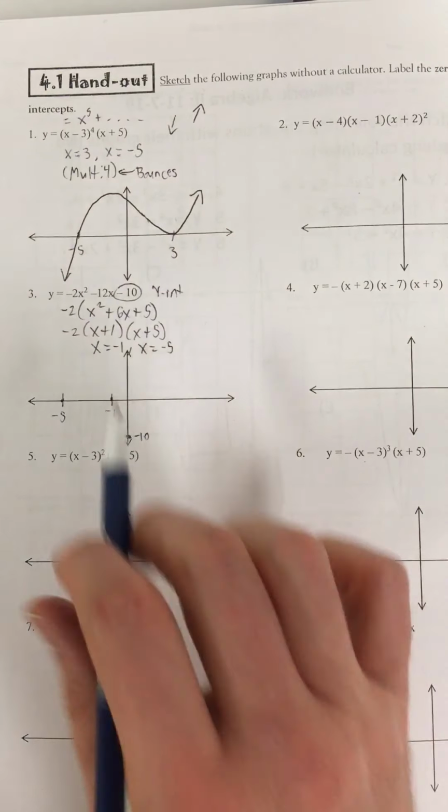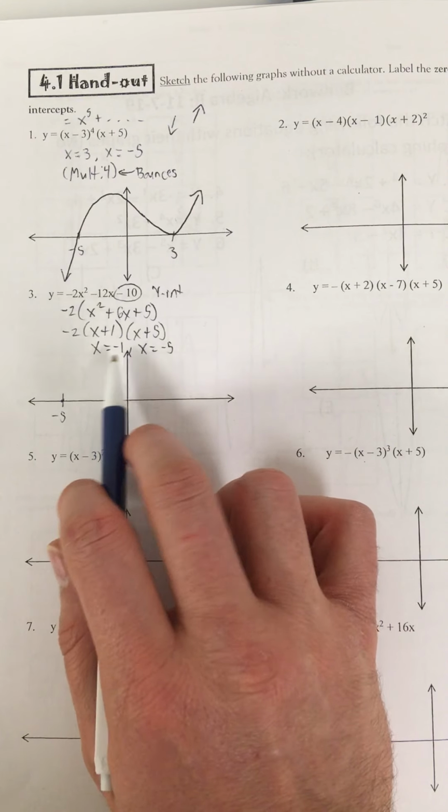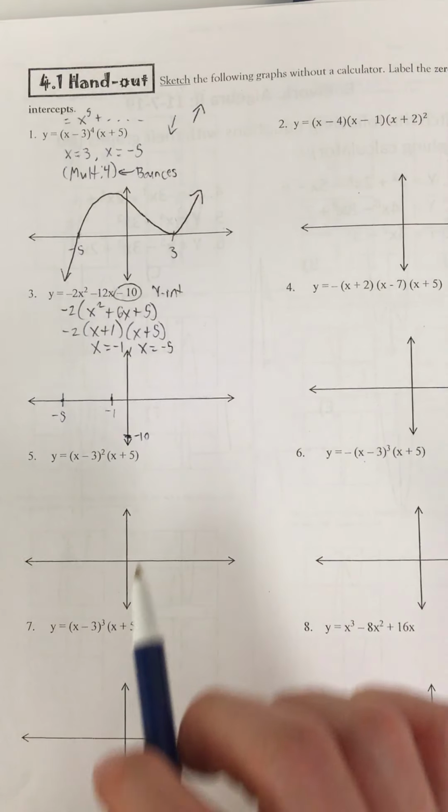These are my x-intercepts. Did I get any of those answers more than once? Nope. Each one got multiplicity of 1, which means the graph's just going to cross through at those points.